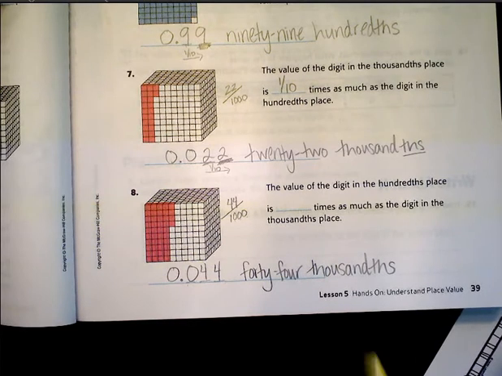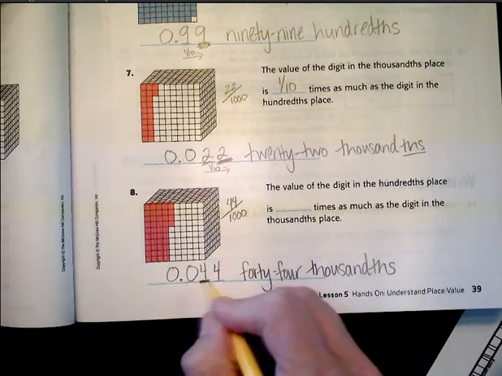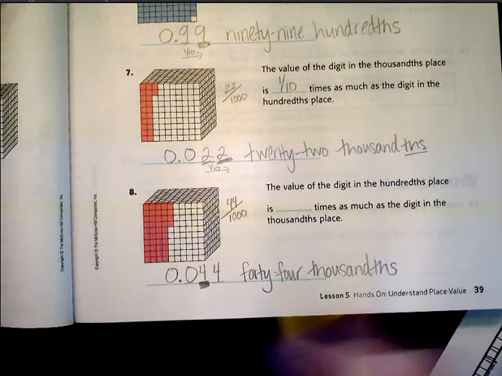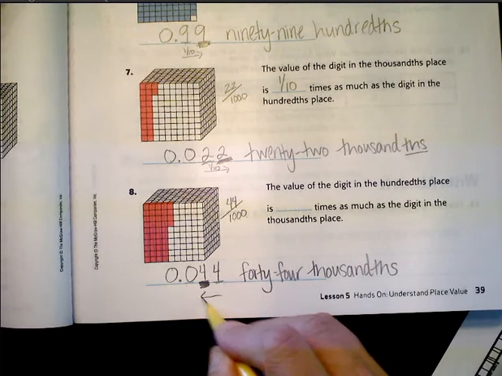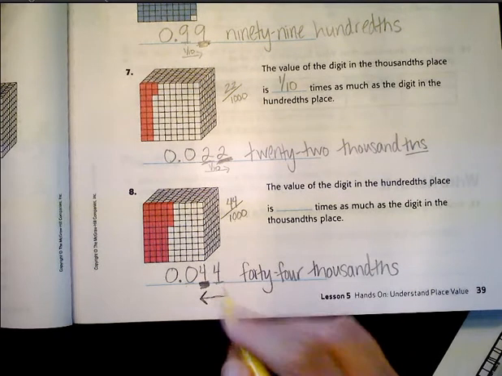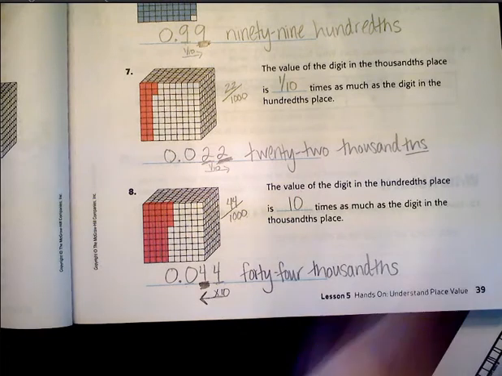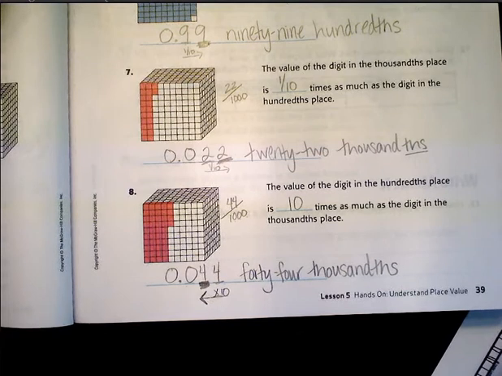And here's what it's asking us. The value of the digit in the hundredths place, this one right here, is how many times as much this digit. So we're going from there to there. Every time we move to the left on the place value chart, it is times 10. 10 times as much. If you need more time to finish this page, go ahead and hit pause and finish filling in that page.